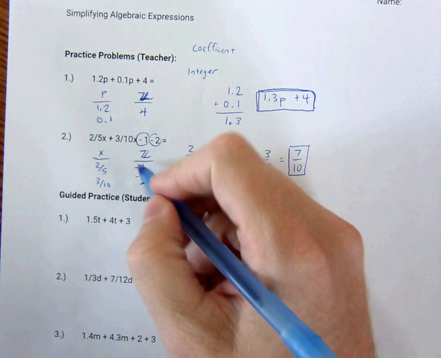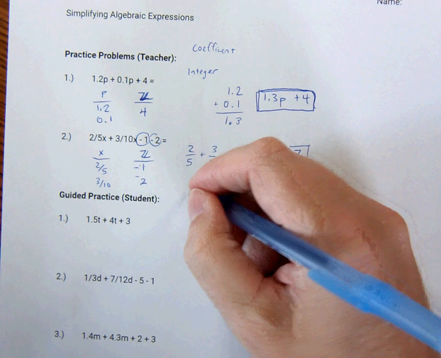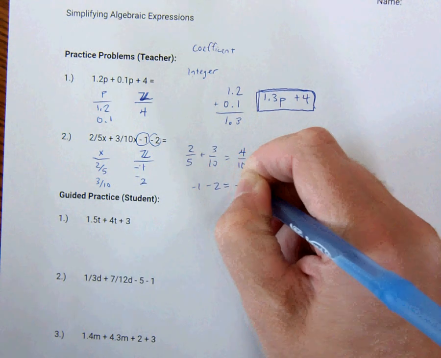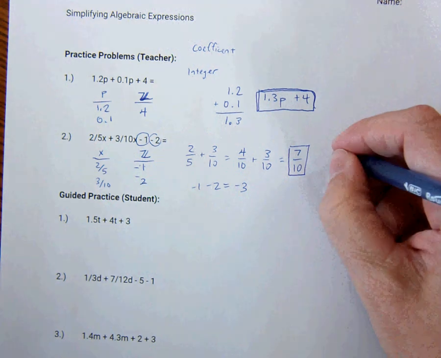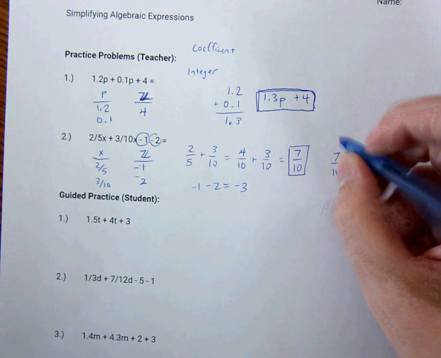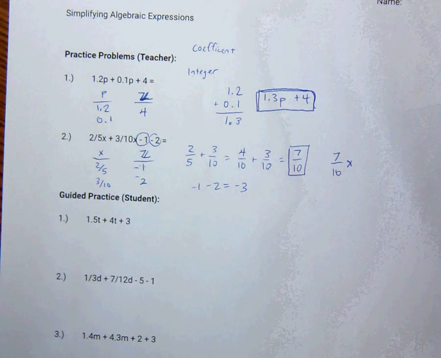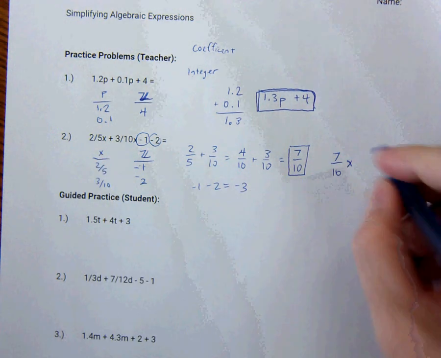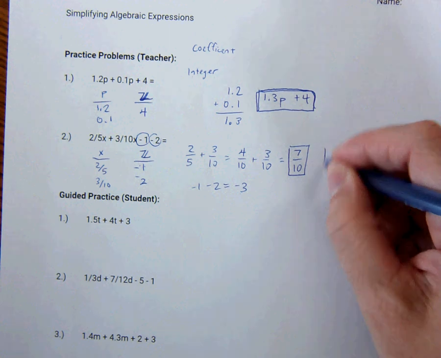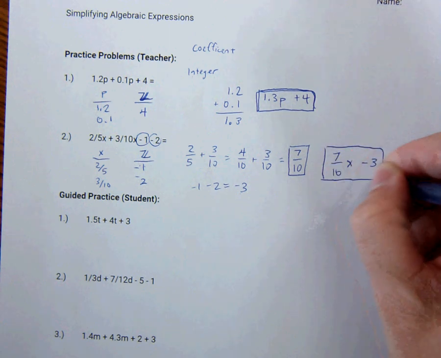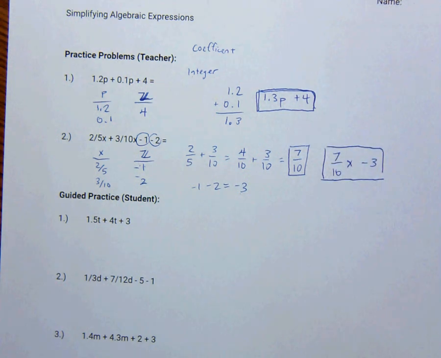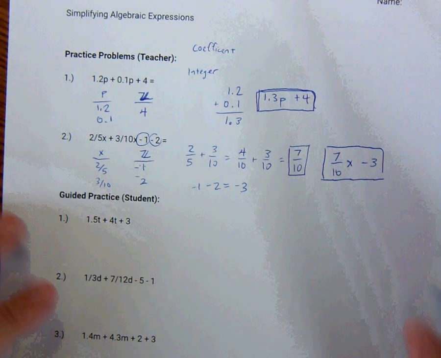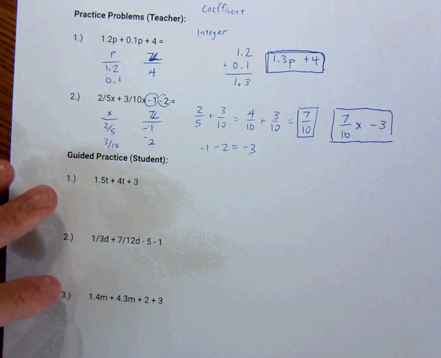So 17, and then my z is -1 and -2. -1 minus 2 more is -3. So I have 7/10, and that is an x, so we're in the x column. And then -3. So 7/10 x minus 3 is my final answer right there. Pause the video. Try these on your own.